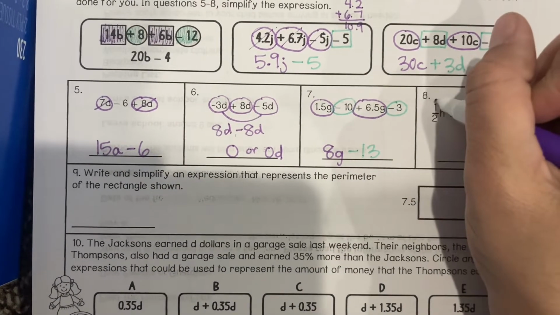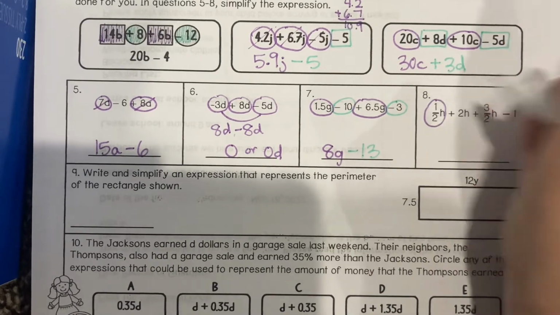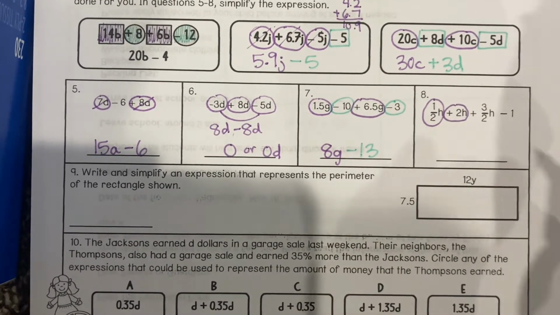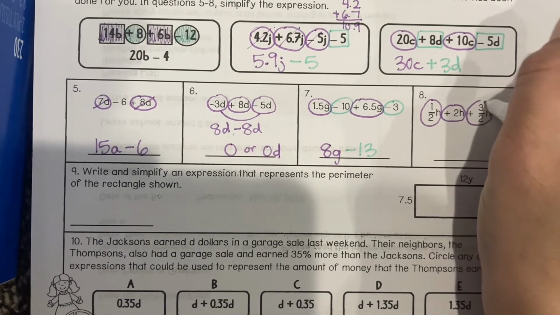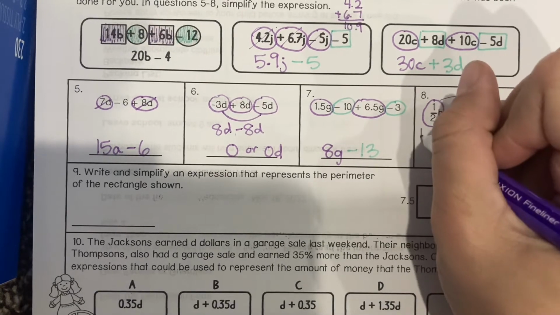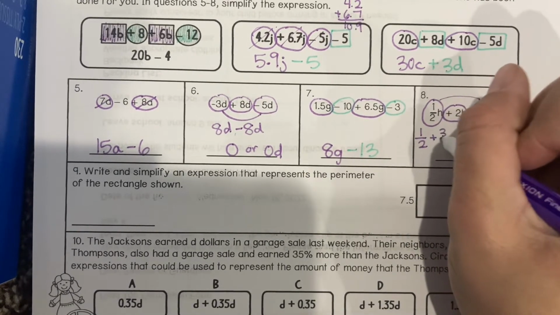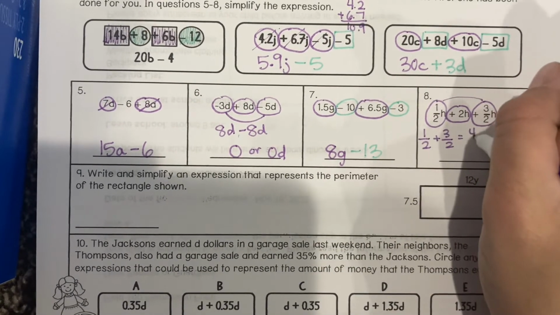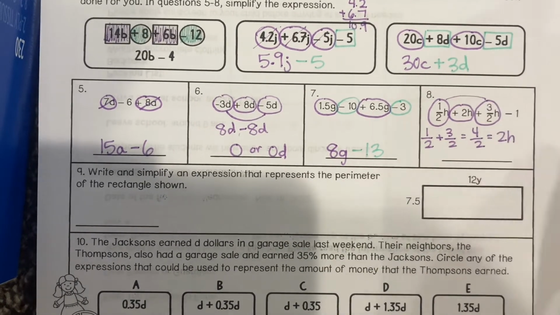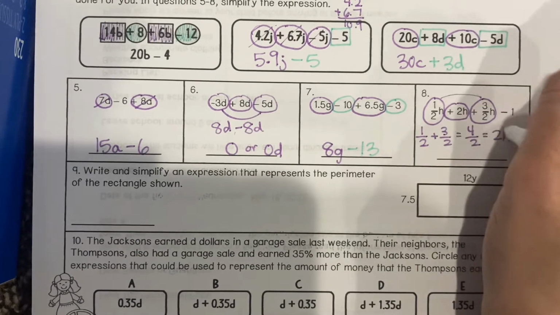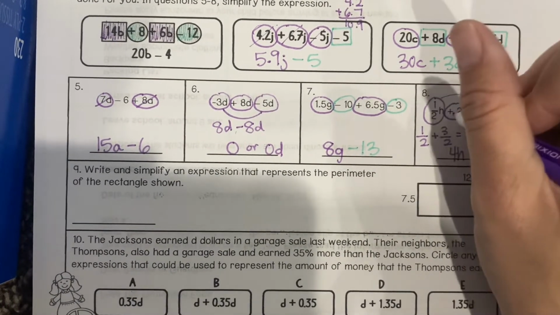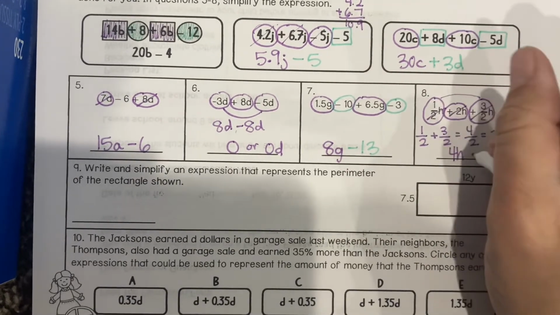Last one. 1/2 h plus 2 wholes plus 3 halves. I'm going to add the fractions. And I know that 4 halves is the same as 2. So that's 2 h's. Plus 2 more, I haven't used those yet. 4 h's minus 1.